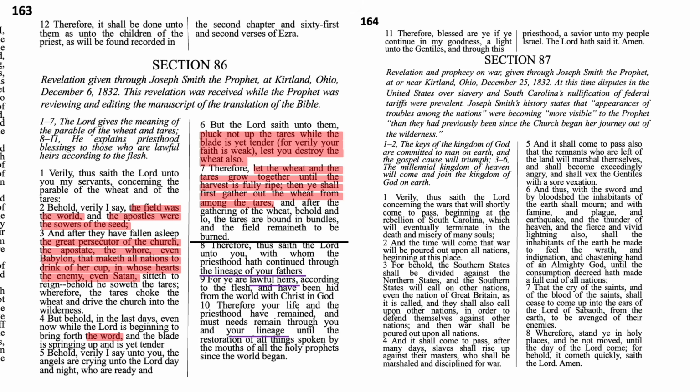Therefore, thus saith the Lord unto you, with whom the priesthood hath continued through the lineage of your fathers. For ye are lawful heirs, according to the flesh, and have been hid from the world with Christ in God. Therefore, your life and the priesthood have remained, and must needs remain through you and your lineage until the restoration of all things spoken by the mouths of the holy prophets since the world began.